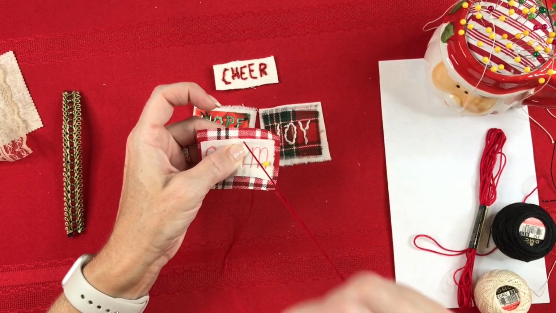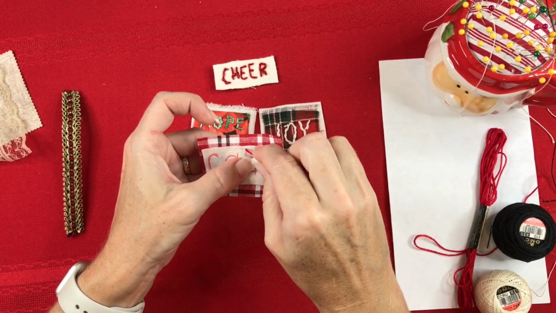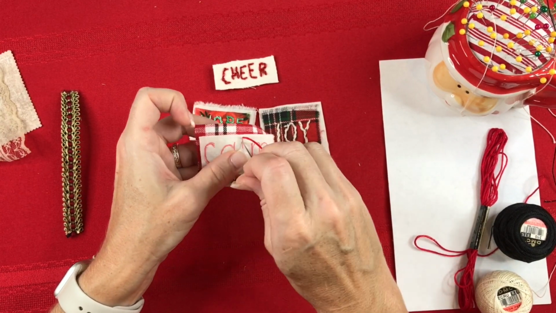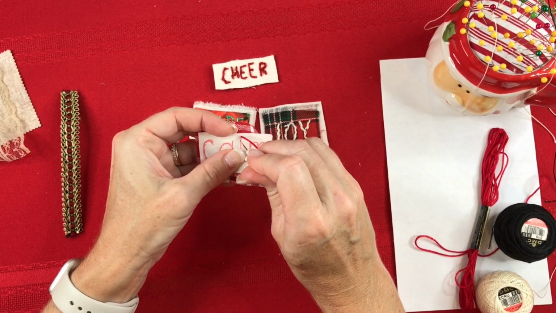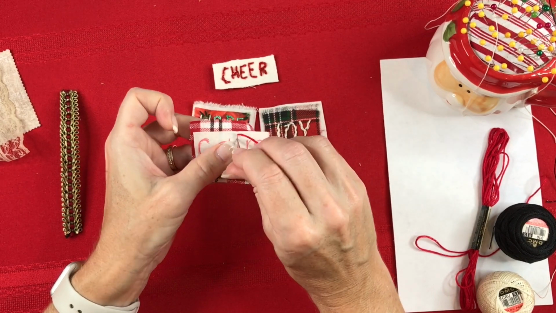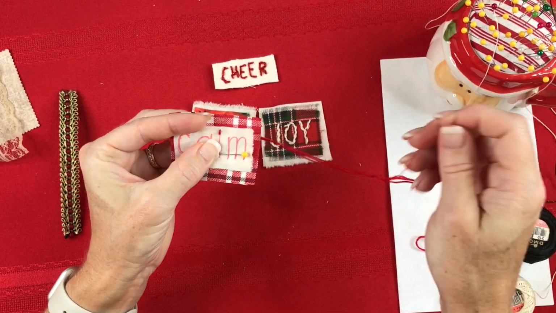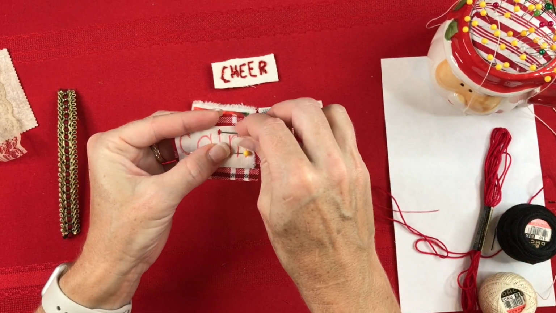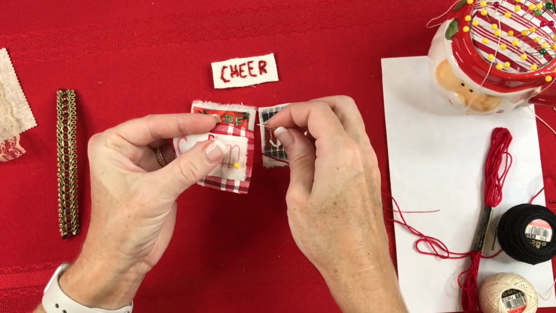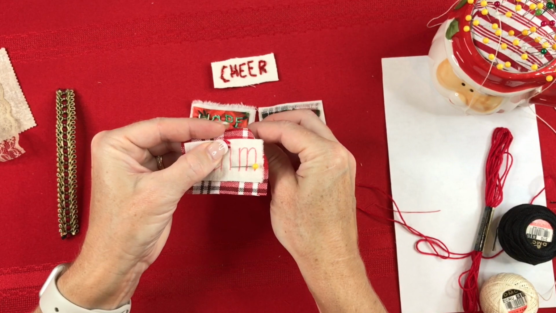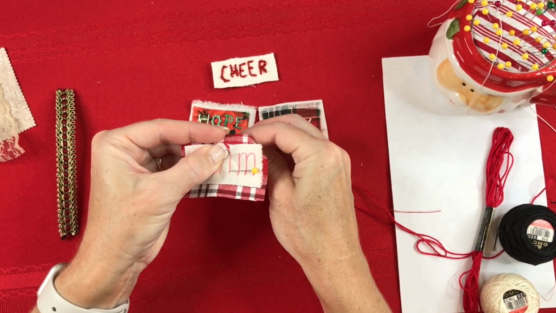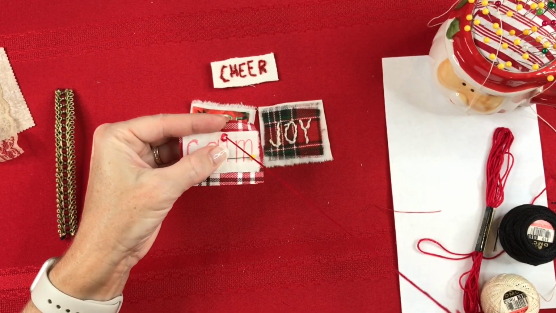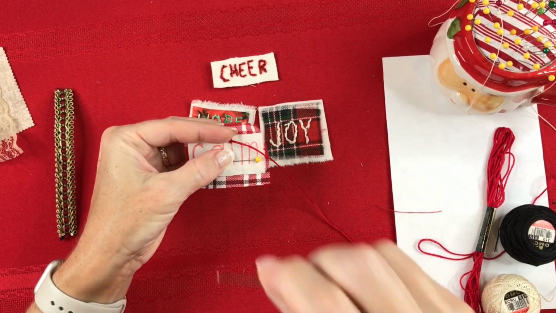So I start by pulling my thread through my fabric, making a stitch, staying right on that marker that I made. And I don't want to pull it tight all the way. I'll just loosen it up, pull my loop to the side, and come up in between that stitch. I've used this stitch before, but this is the procedure for it.